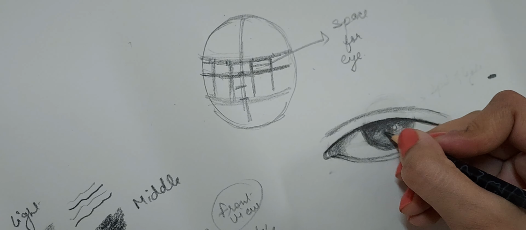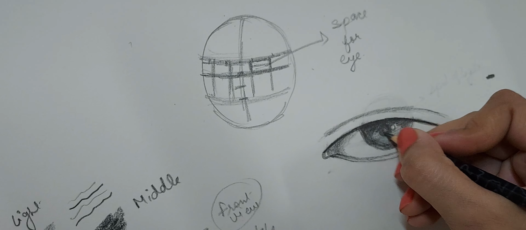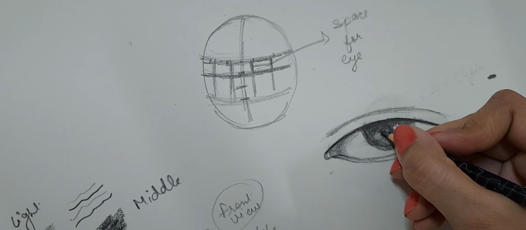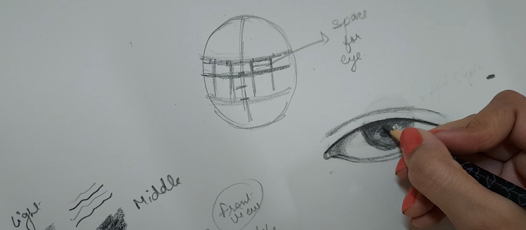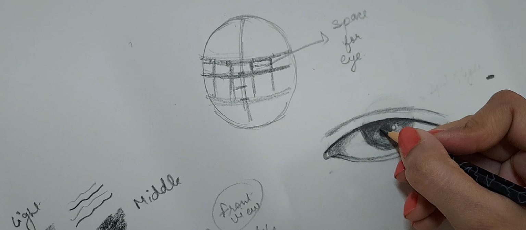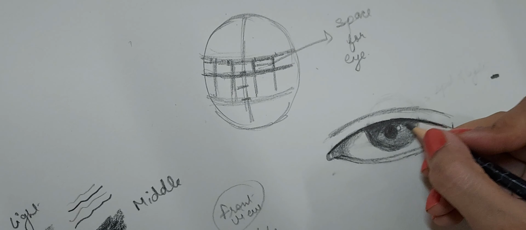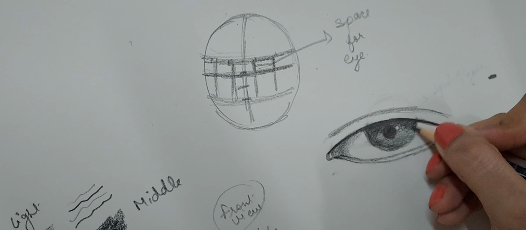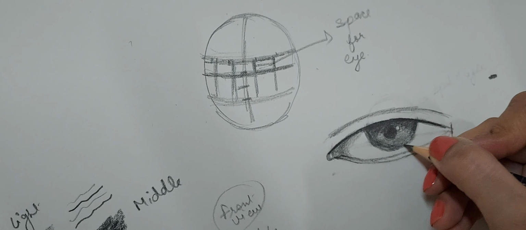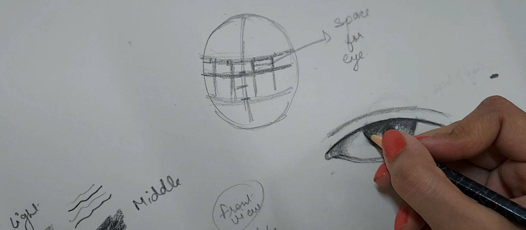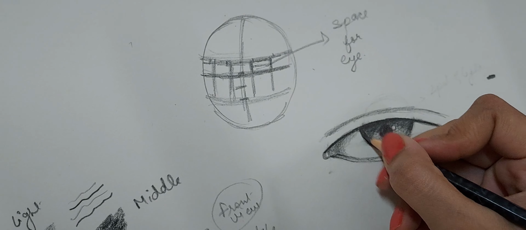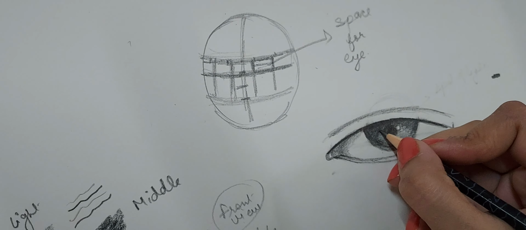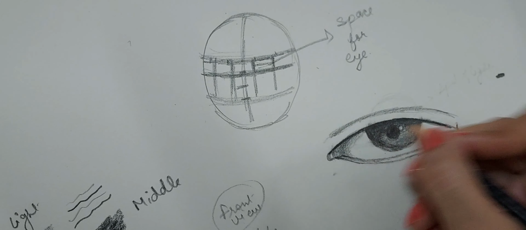And this part is darker. Softly and smoothly shading should be done. Give it time, give patience. In art we need a lot of patience. Only then do things get normal.